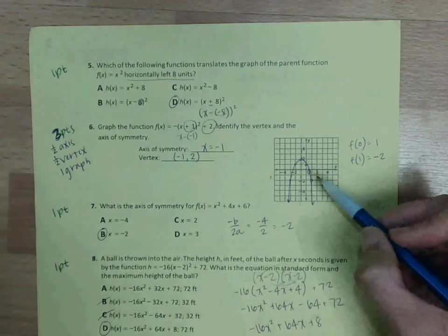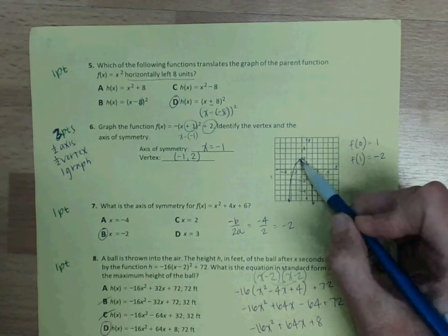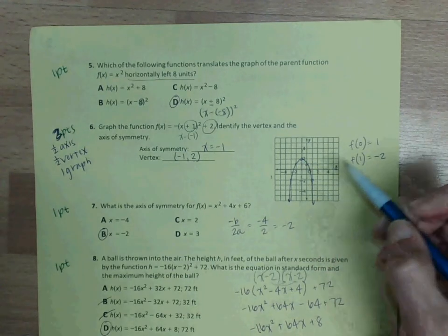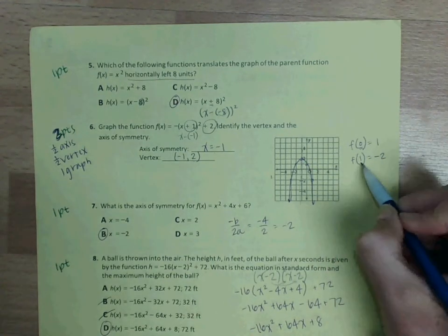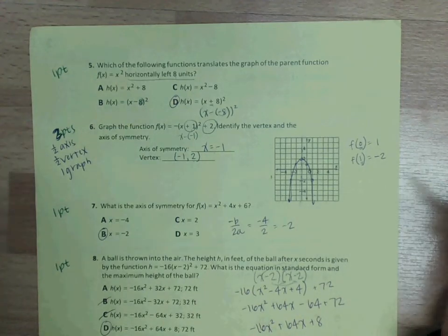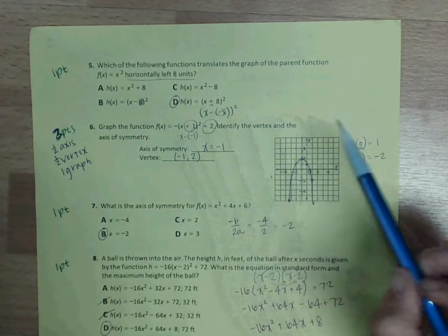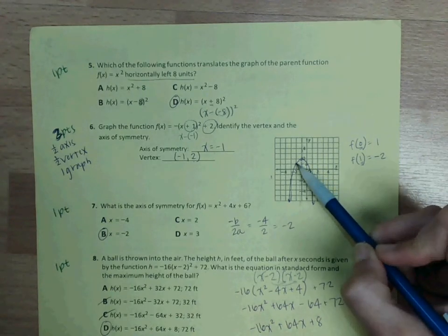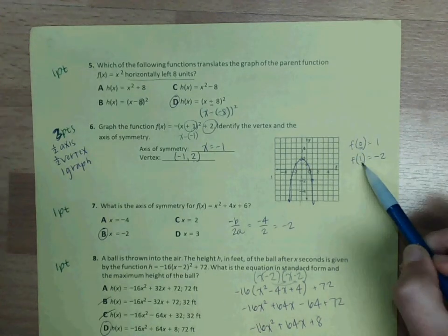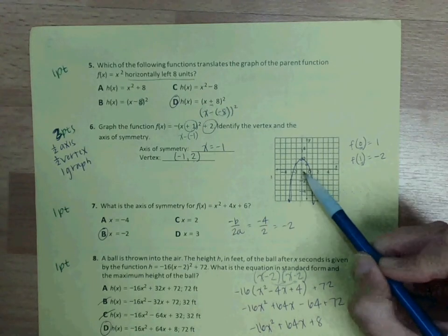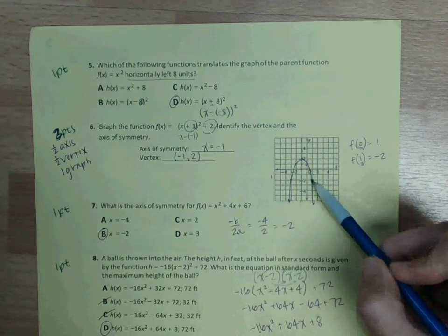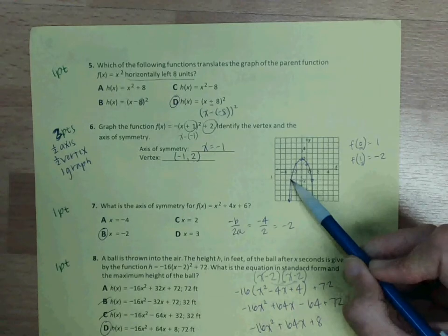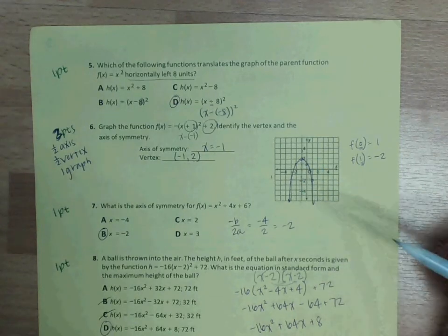So I graphed that point, -1, 2, and drew my axis of symmetry. And then I chose to plug in what I think are the 2 easiest, 0 and 1. When I plug in 0, I get out 1, so I graphed that point 0, 1 and reflected it over the axis of symmetry. When I plugged in 1, I got out -2, so again, I plotted that point, 1, -2, and reflected it over the axis of symmetry and drew my U-shaped parabola.